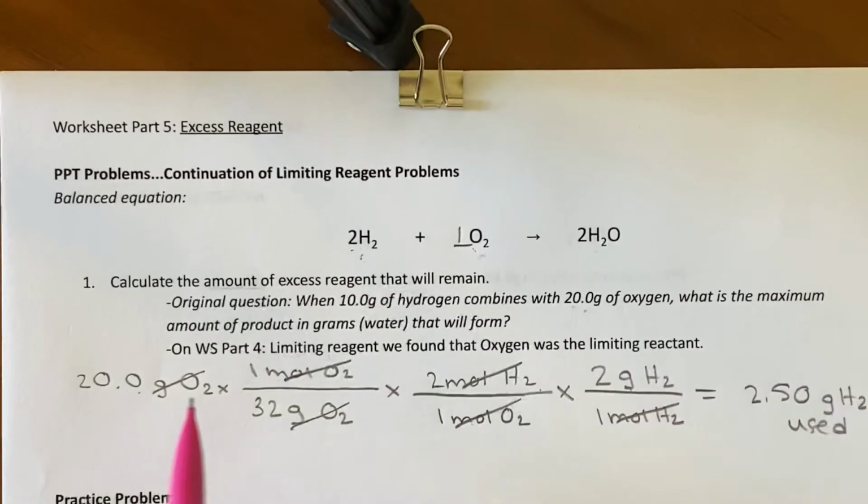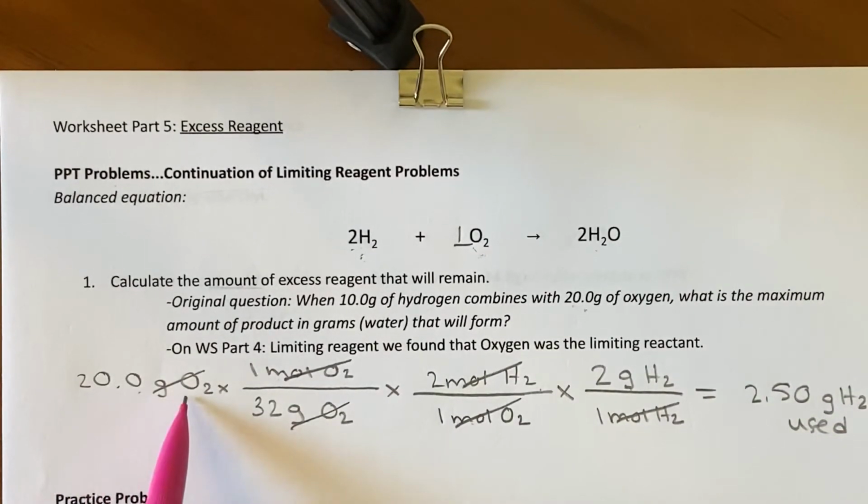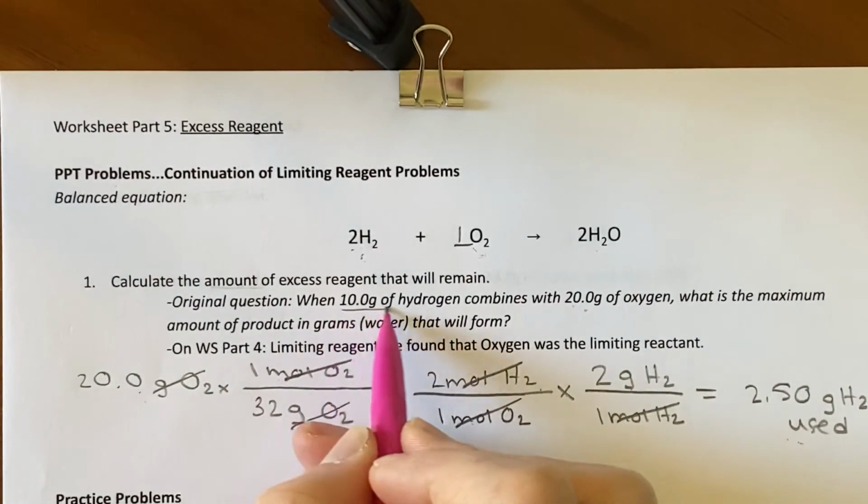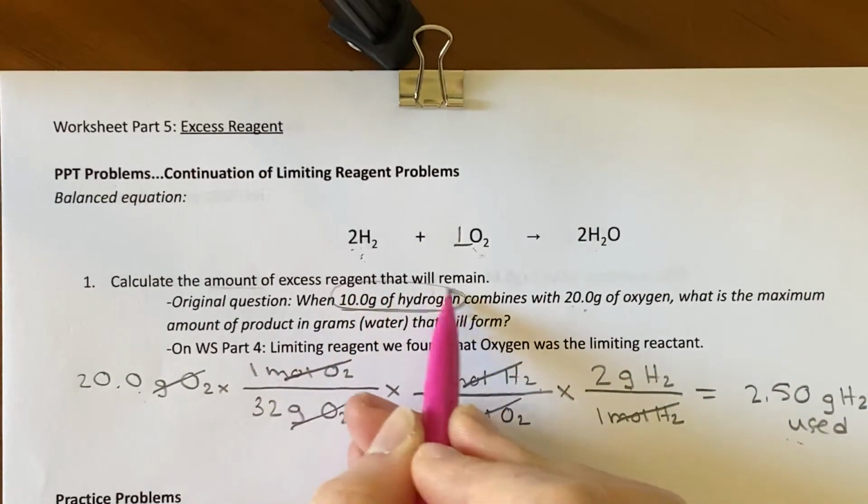So in order to use up all of our limiting reagent, which we know is oxygen, so to use up all those 20 grams of oxygen, we need to use 2.5 grams of hydrogen. So now that we have this amount, this is what's used, we're going to subtract this amount that was used from the amount that we were given in that original problem.